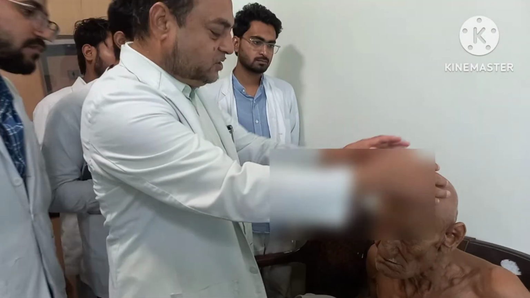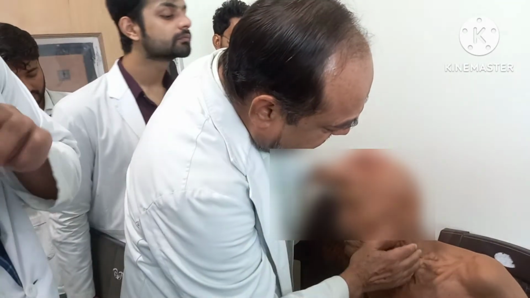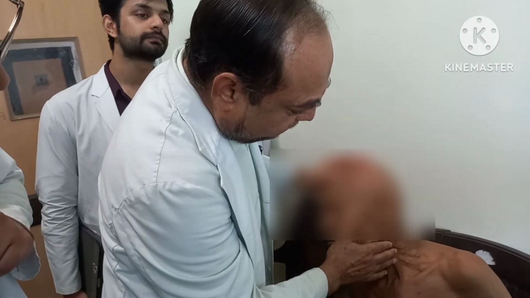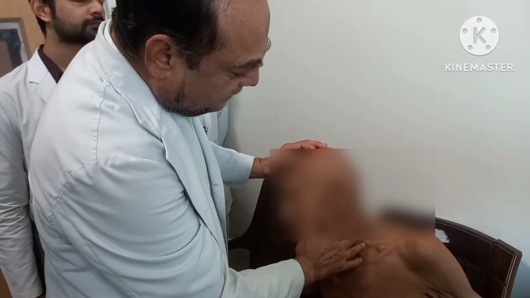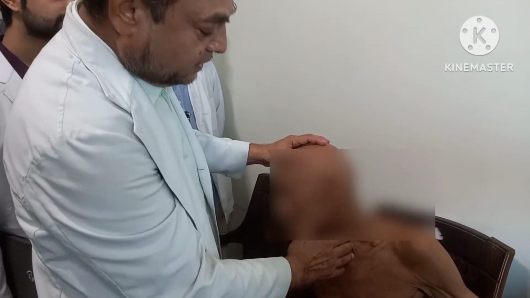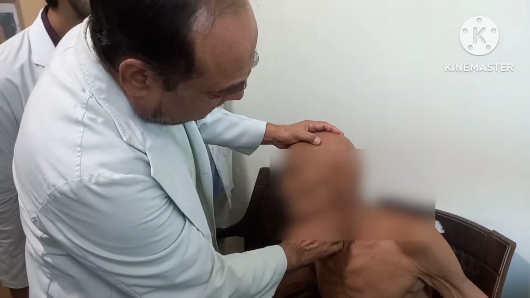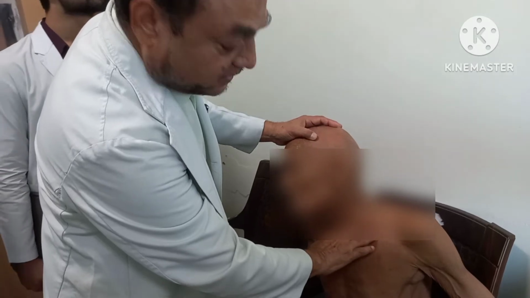Now, in the vertical chain, you have jugulodigastric, jugulo-omohyoid, and supraclavicular, and then the posterior triangle, which is the spinal accessory group. So in this particular case, you see there is upper jugular, mid jugular, and supraclavicular.